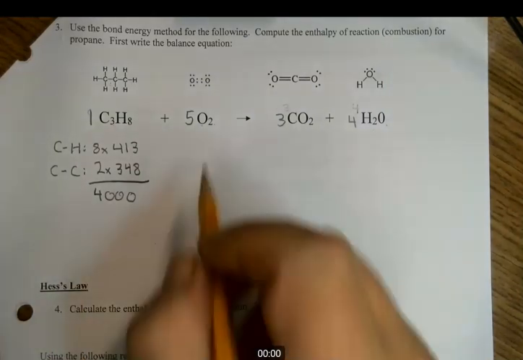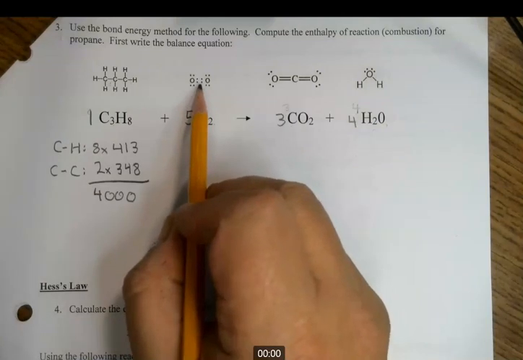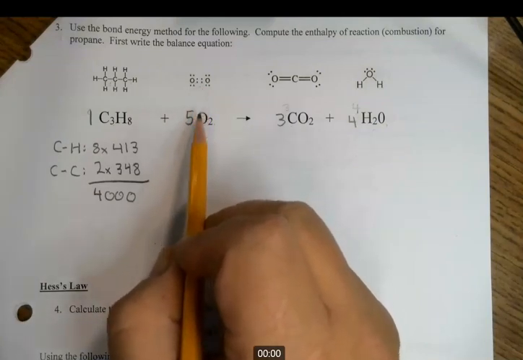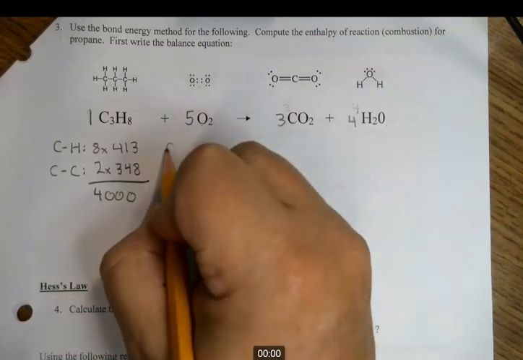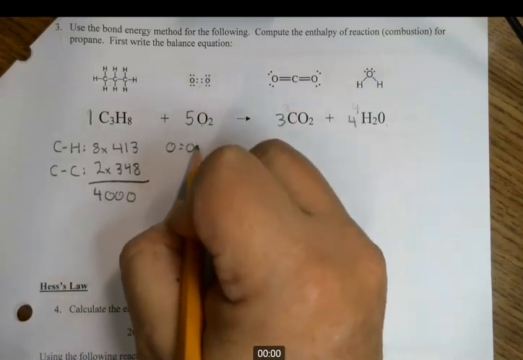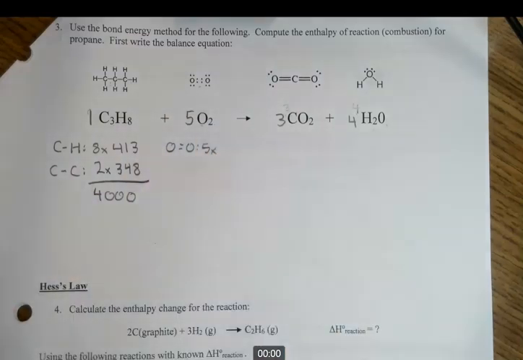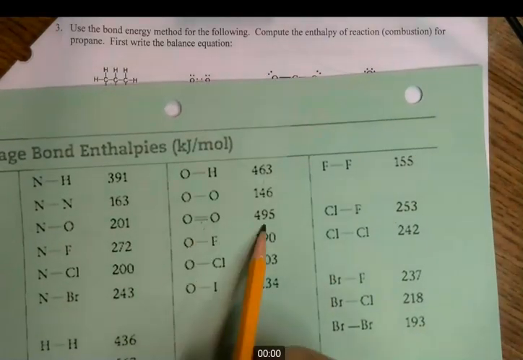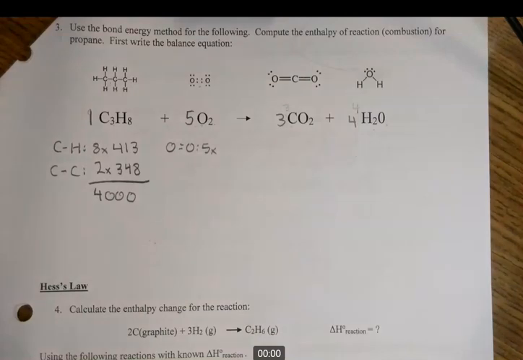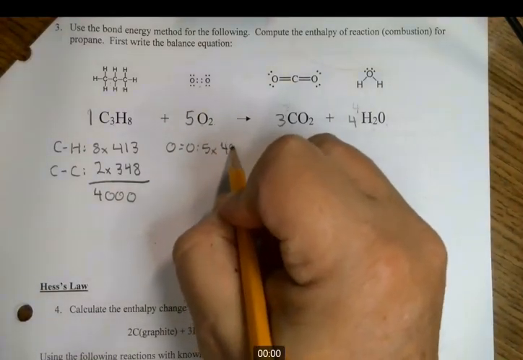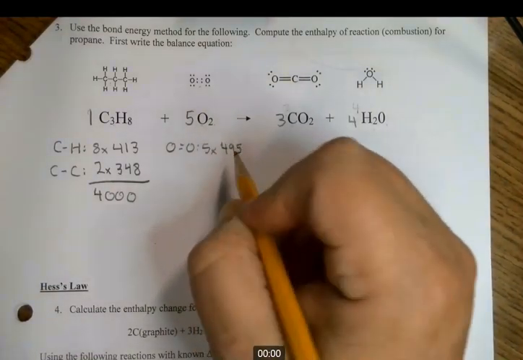Okay, now we have 5 O2. So we have an O2, a double bond. Each molecule has 1 double bond. So there's 5 molecules. So for OO double bonds, it's 5 times. You come over here, right there is 495. Again, these are positive numbers because they're energy going in to break the bonds.